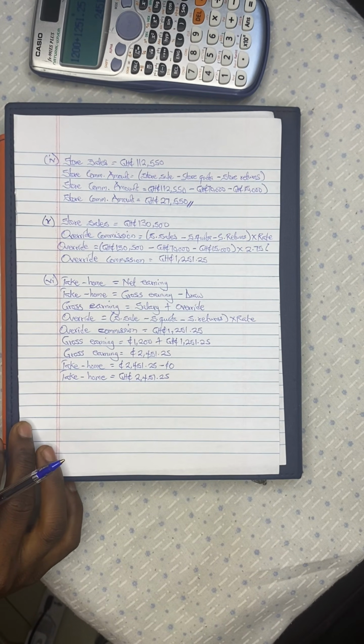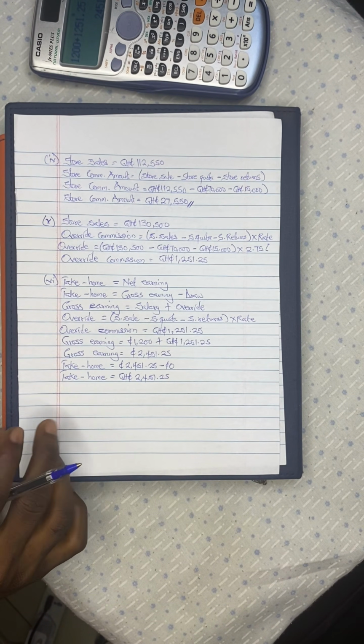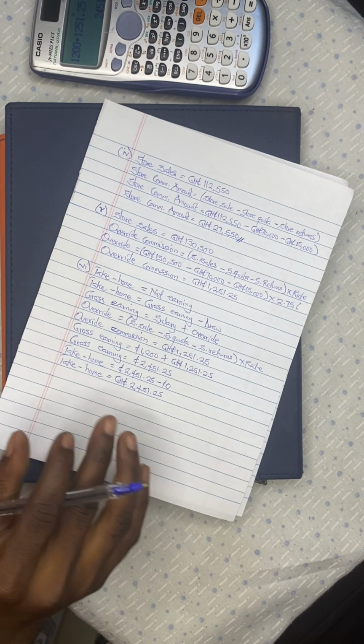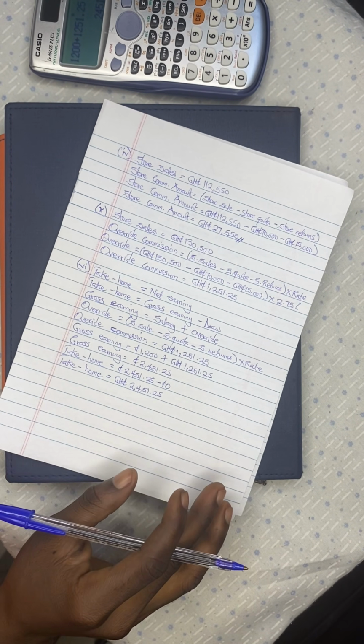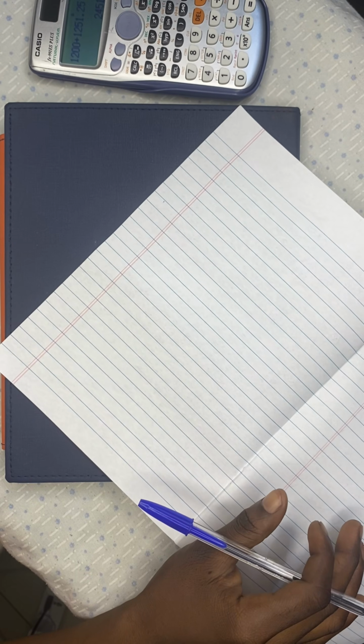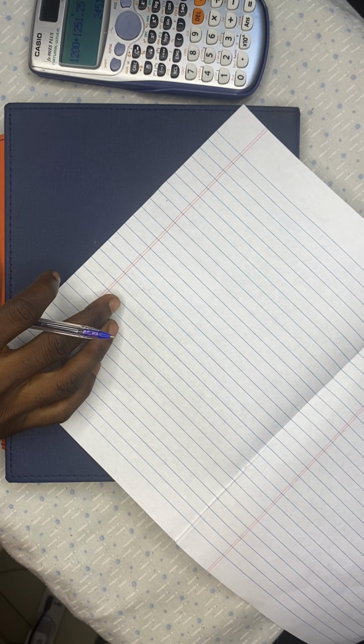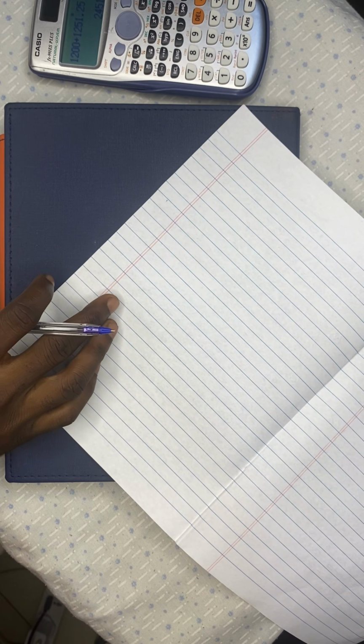Now let's move on to question number 7. Okay, so question number 7, what are we supposed to do? Muntaka made a sale of 55,500, and there is a personal return, right?